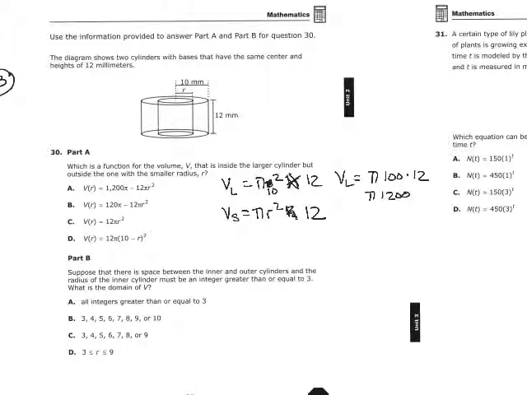Now the volume of the small cylinder, we don't know the radius, so we have to leave it as is. And you're going to subtract, so this is going to be the volume of both, and they call it V of R, is 1200 pi, that's the large one, minus 12 pi R squared. And that just happens to be this one here.